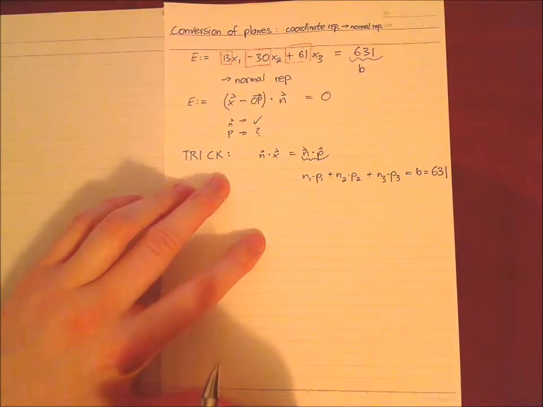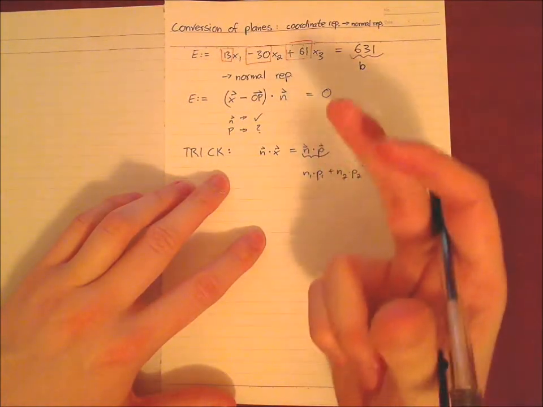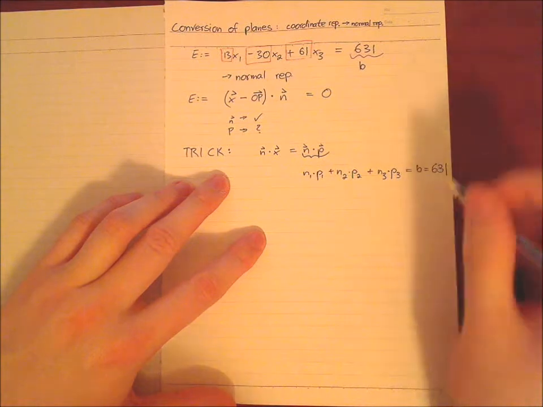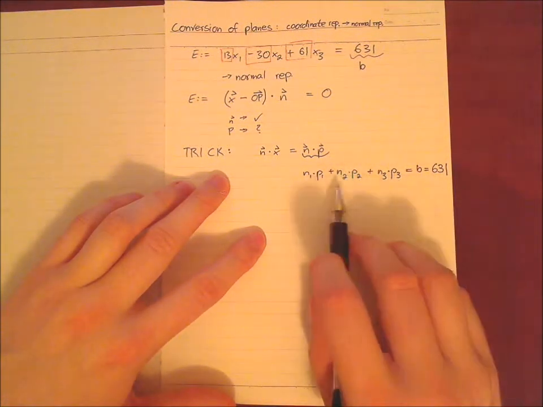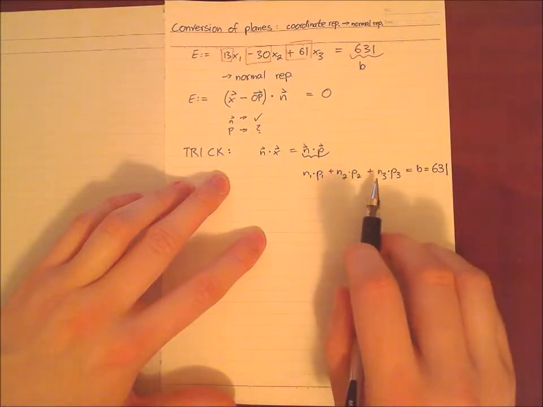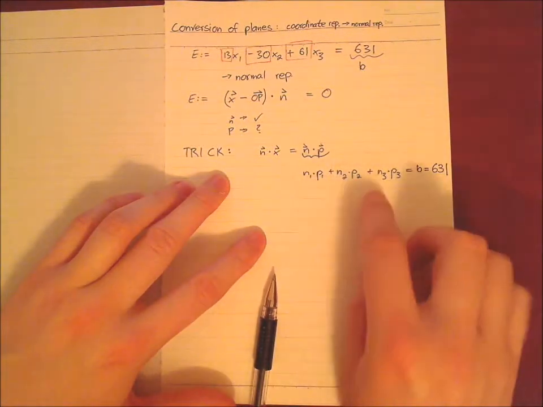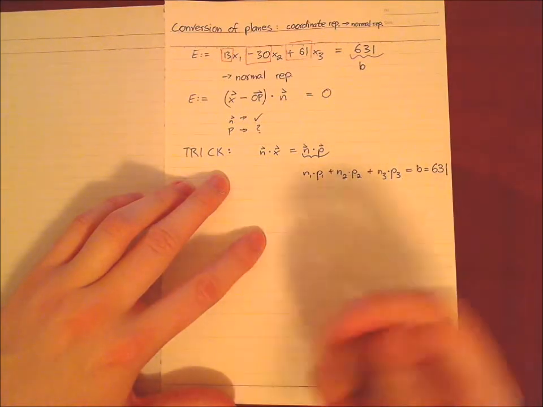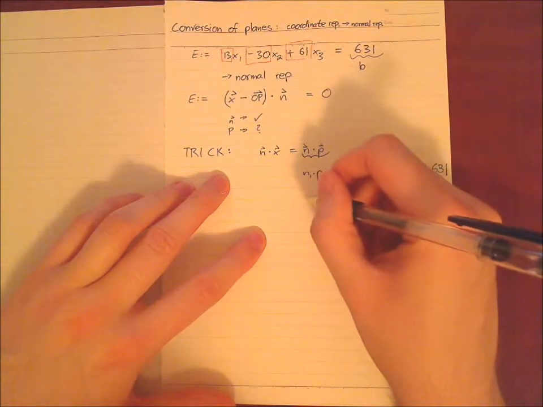And then there's a trick how to find 3 points very quickly, which is to just set two of the p components to 0. So either we set 1 and 2 to 0, 1 and 3, or 2 and 3. I'm going to show you in a second what I mean by this.